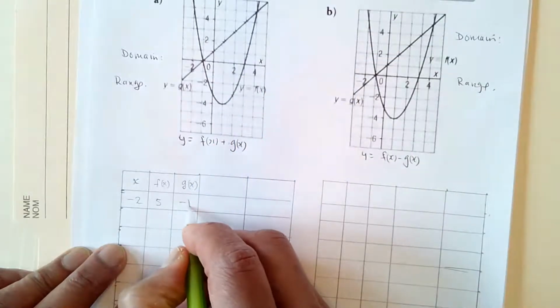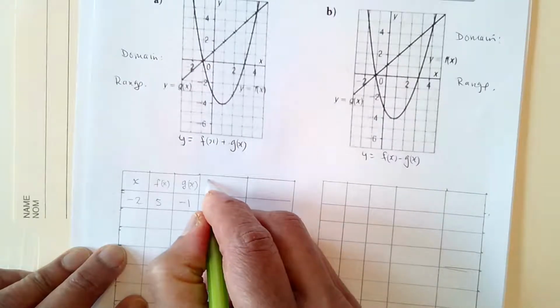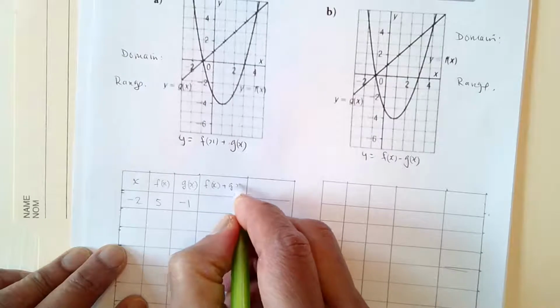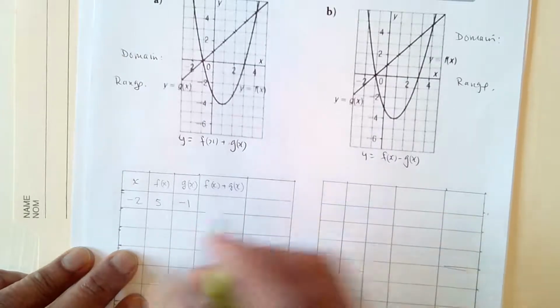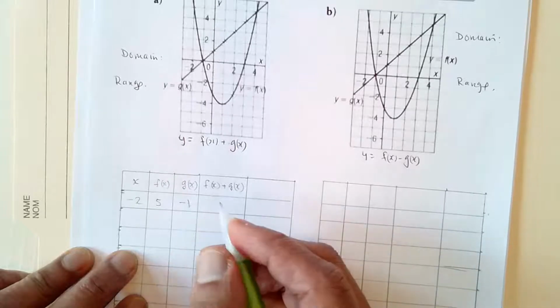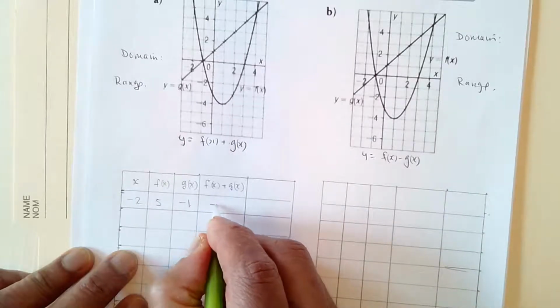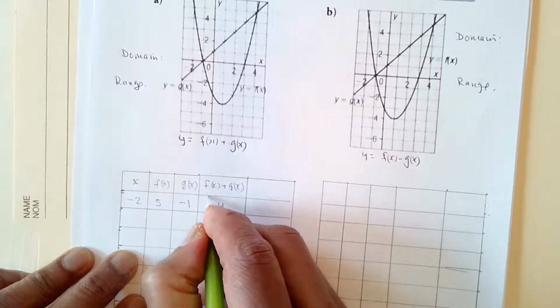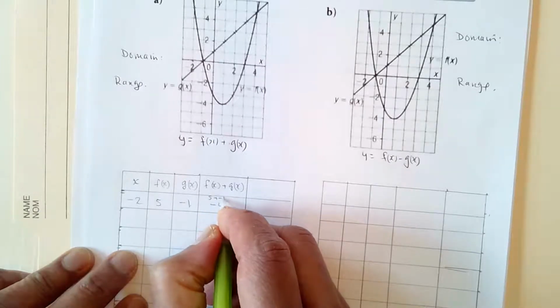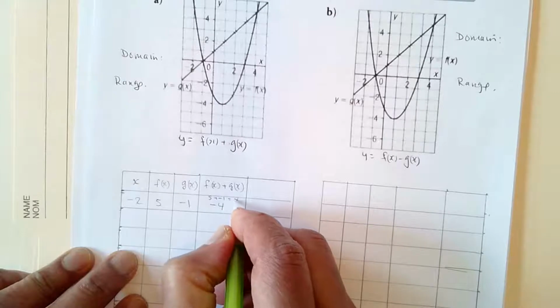So -1. And they ask us to add these 2 functions. So we have g of x. So now 5 plus -1 will give us -4. So I'll indicate it above here. So we have 5 plus -1 equals -4.